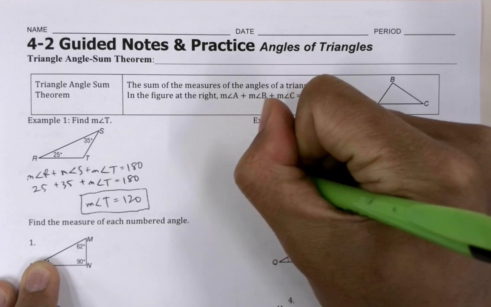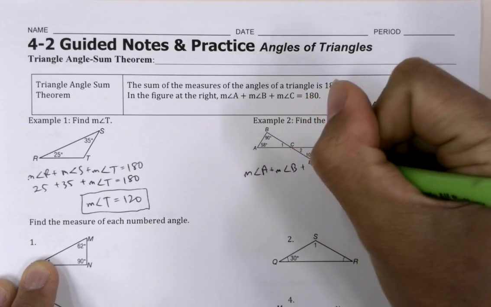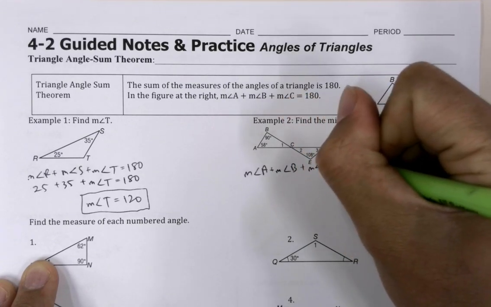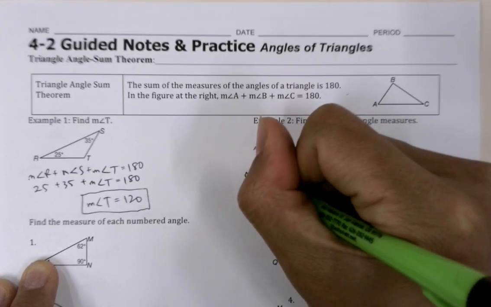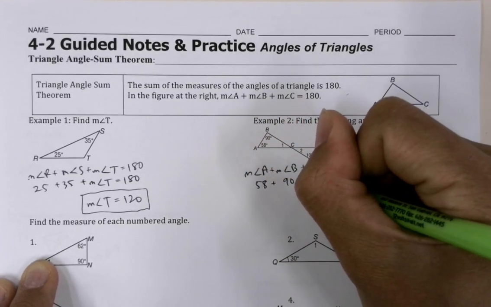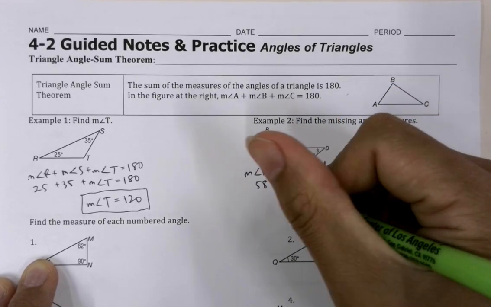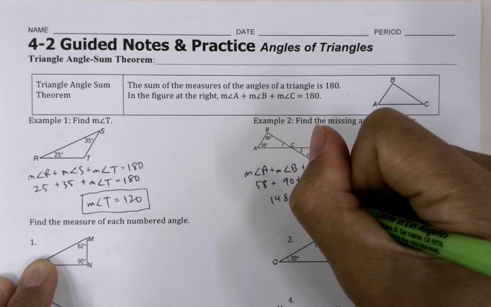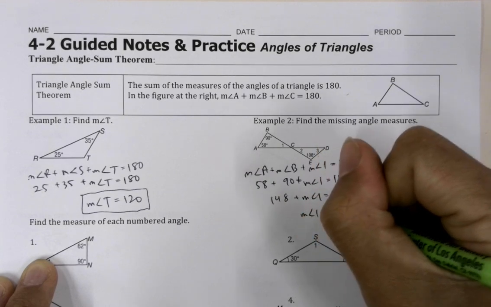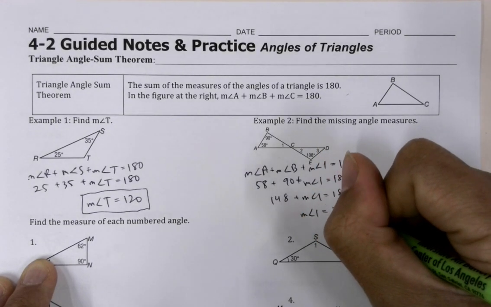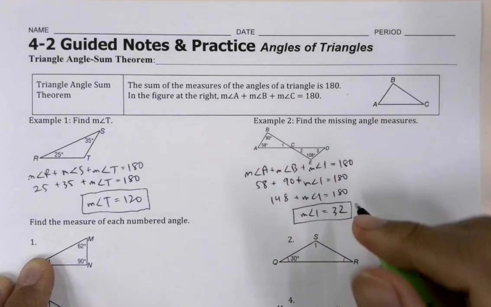So let's go ahead and check this out. We say measure angle A plus measure angle B plus measure angle 1 is equal to 180. We substitute in A and B as 58 plus 90 plus measure angle 1 is equal to 180. Combine our like terms, we get 148 plus measure angle 1 is equal to 180. Subtract the 148, and we get measure angle 1 is equal to 32. And that's also what measure angle 2 is equal to, right?